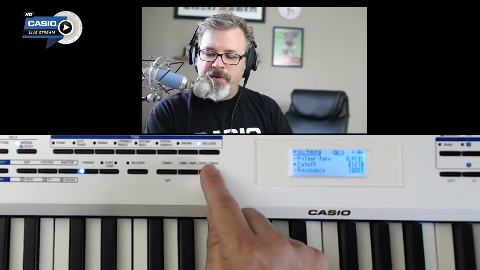If you really want to make things more interesting, you can set the filter settings to be a little bit different on each of those 6 parts, and that'll just make the pad even more unique sounding.